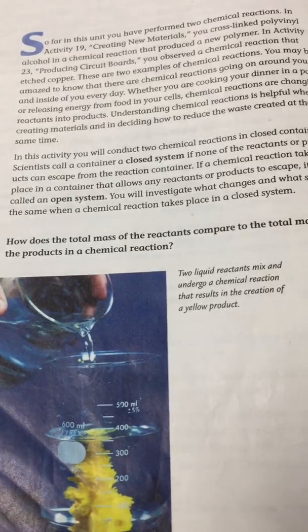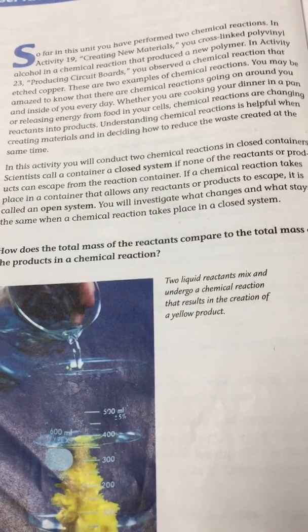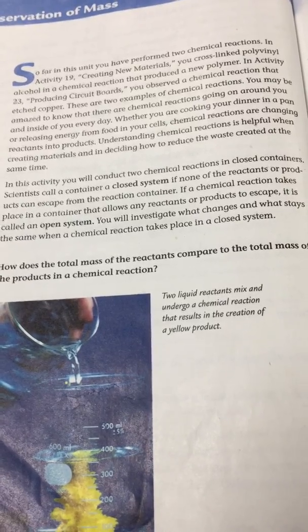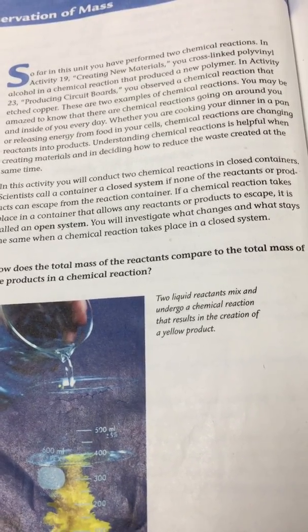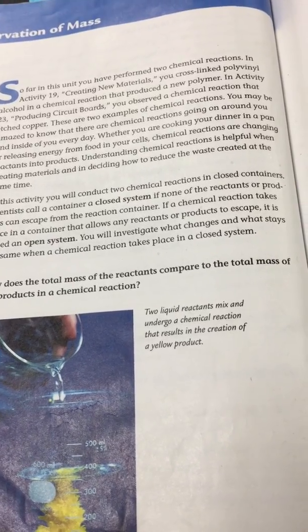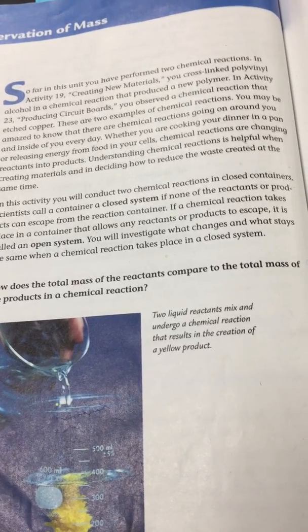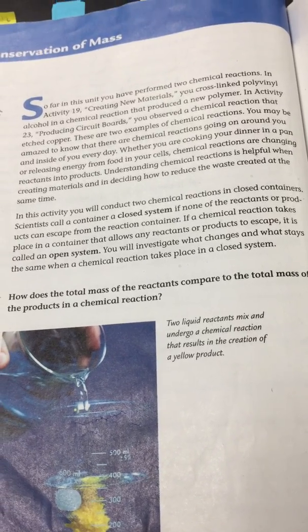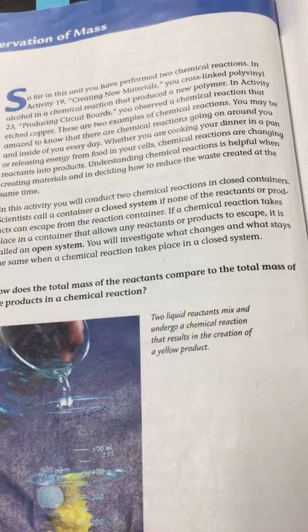For the closed system, scientists call a container a closed system if none of the reactants or products can escape from the reaction when it occurs. And then open system: if a chemical reaction takes place in a container that allows any reactants or products to escape, it's called an open system.